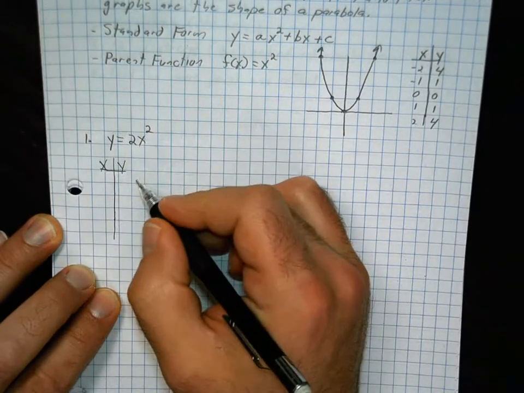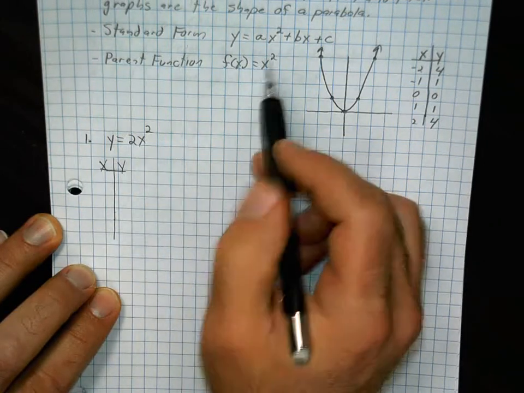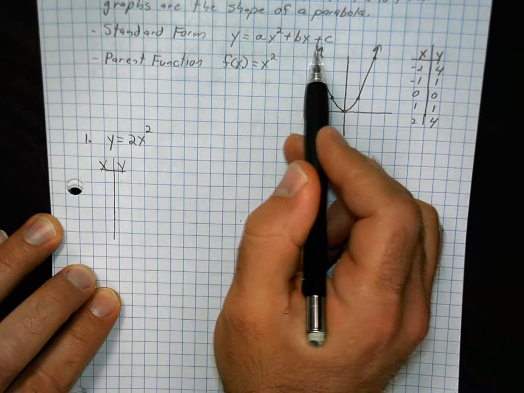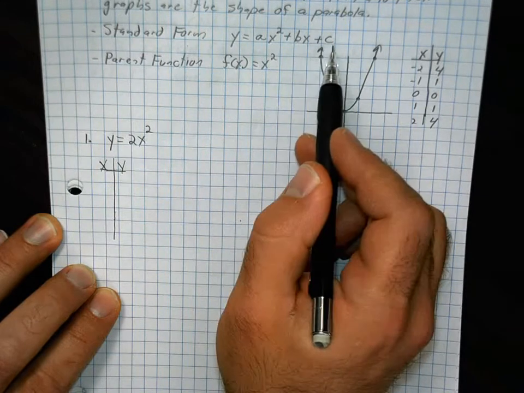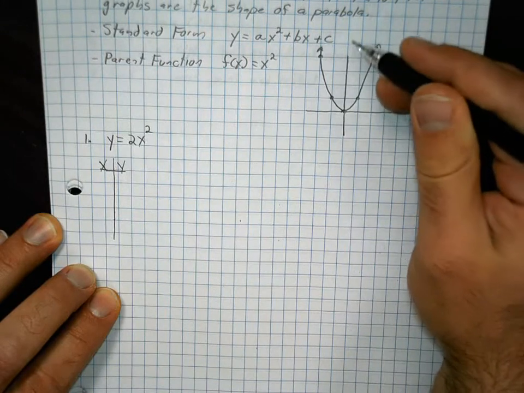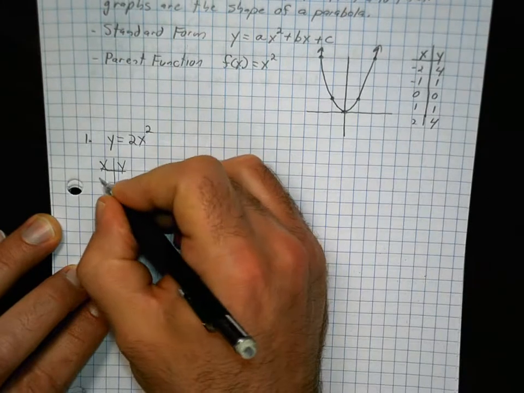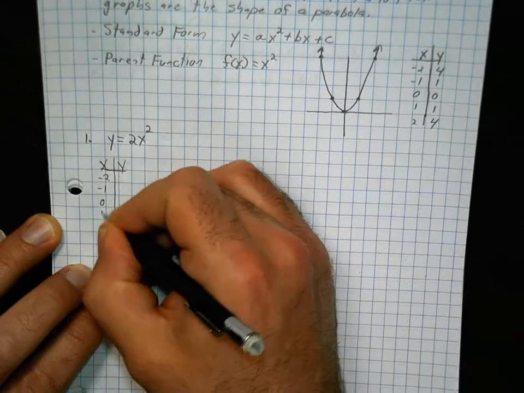So let's make a table of inputs and outputs. You need negative and positive values centered around 0, because anytime we don't have the bx or the c part, it's going to be a parabola where the line of symmetry is the y-axis. So let's go from -2 to 2.